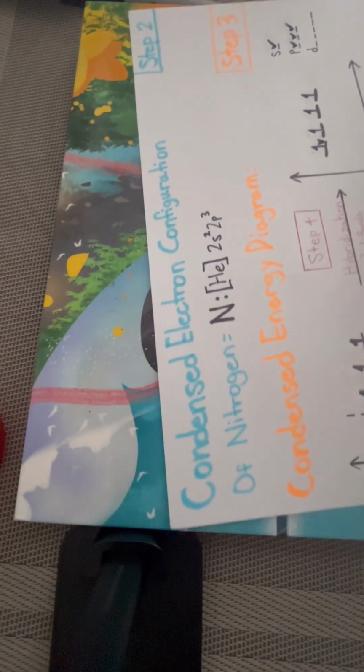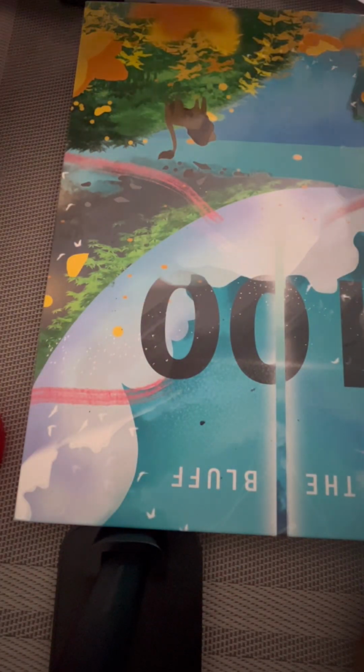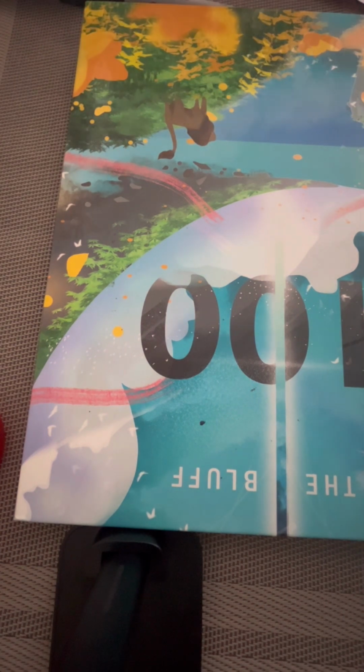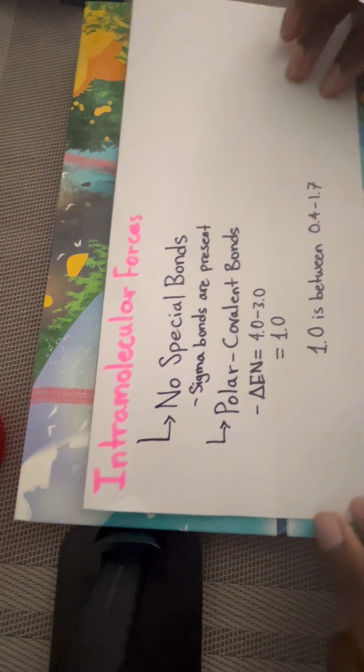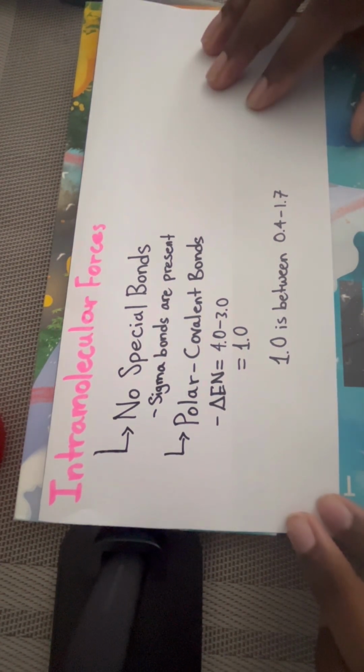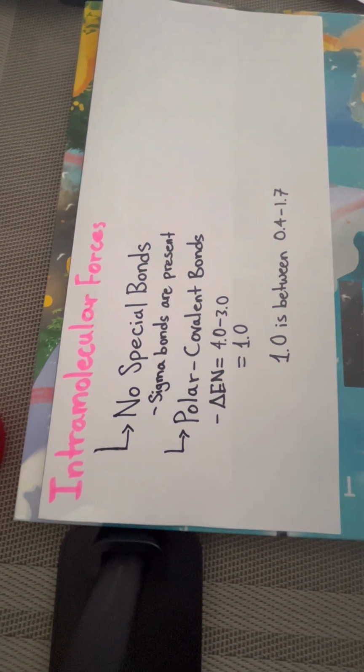Now we're going to focus more on nitrogen trifluoride. So, intramolecular forces present in the molecule itself.